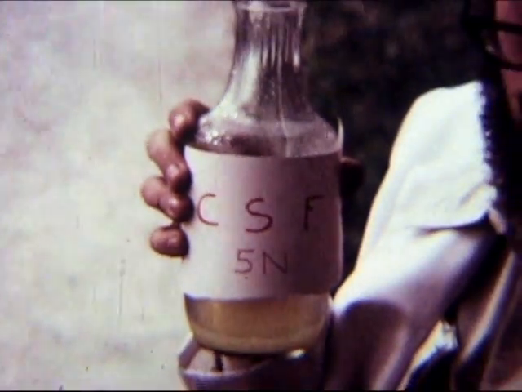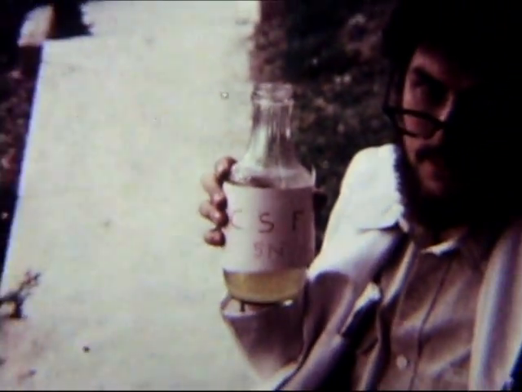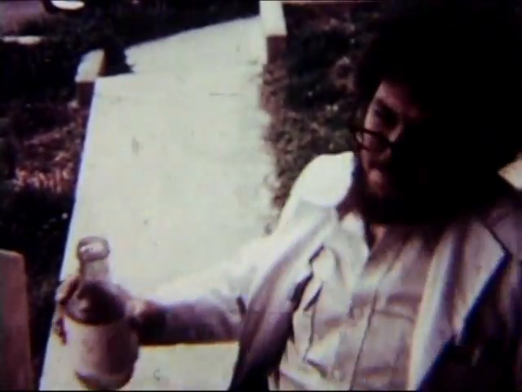Here we see a patient obviously suffering from hypocytremia, about to take his daily dosage of CSF. The beneficent effects of the drug are readily apparent.